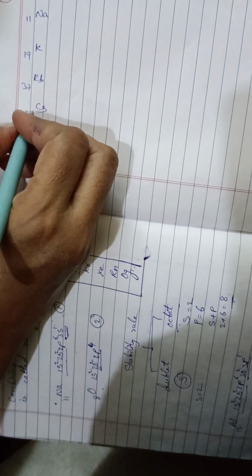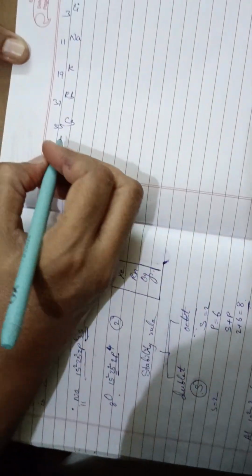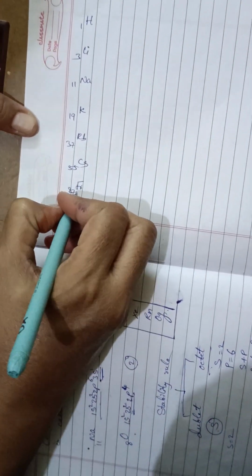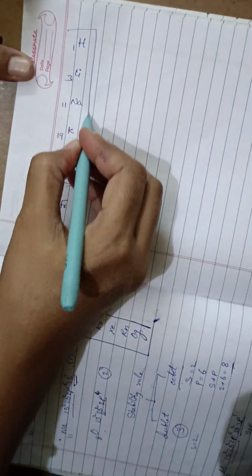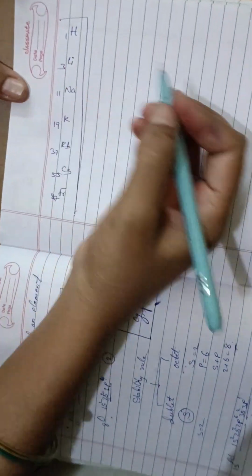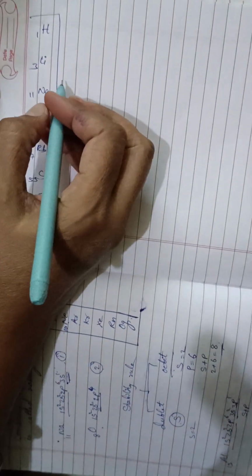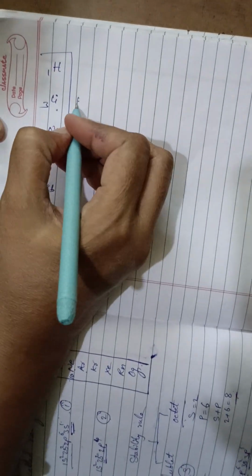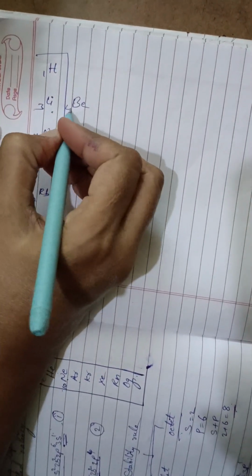Cesium, 55. And then francium, 87. Okay. Now, just to draw a rough diagram for the periodic table. You also try and practice it. Get perfect. So, after lithium, what is there? Beryllium. Because it's 3 atomic number, then 4.